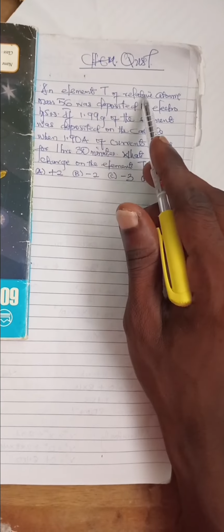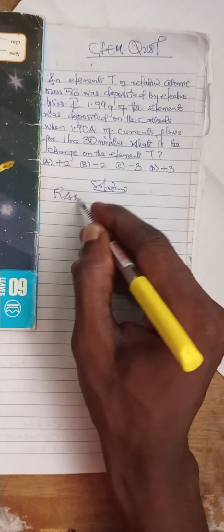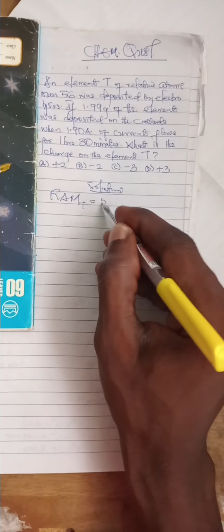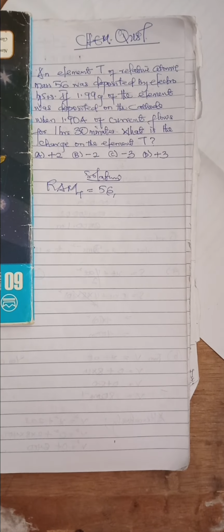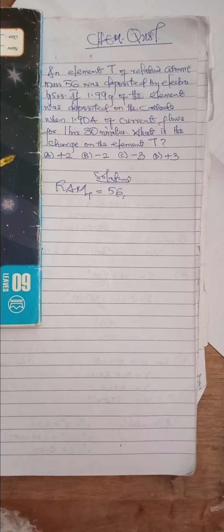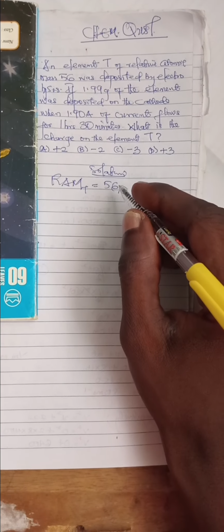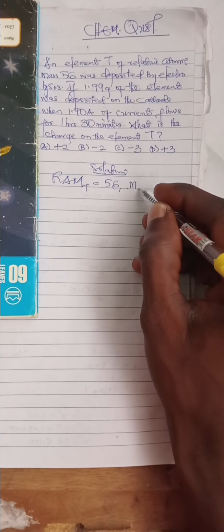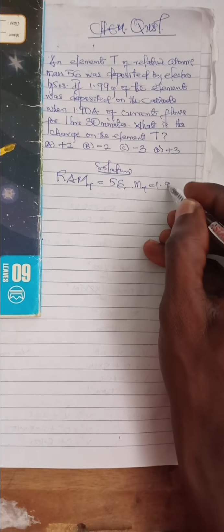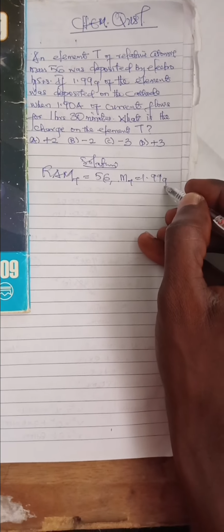So the relative atomic mass of element T is 56. That's our solution. So the relative atomic mass of element T equals 56. Then, the mass of the element deposited by electrolysis: 1.99 gram of the element was deposited on the cathode.